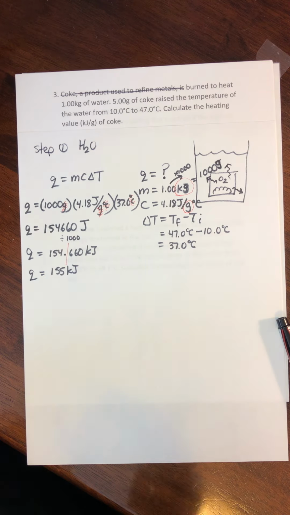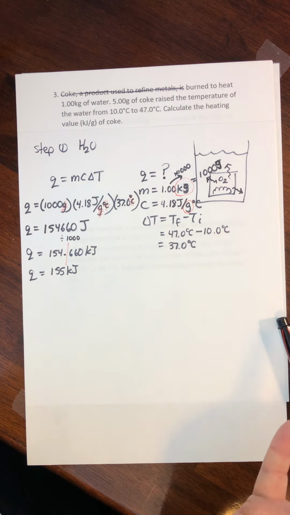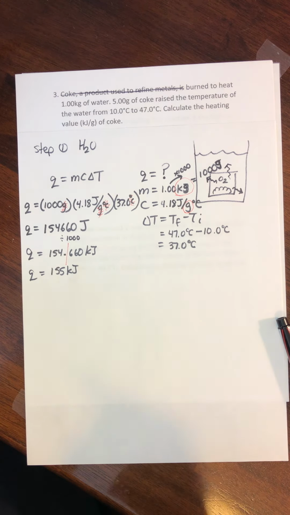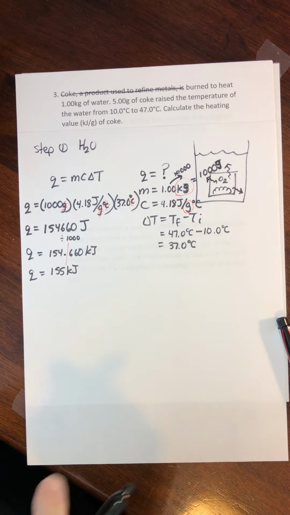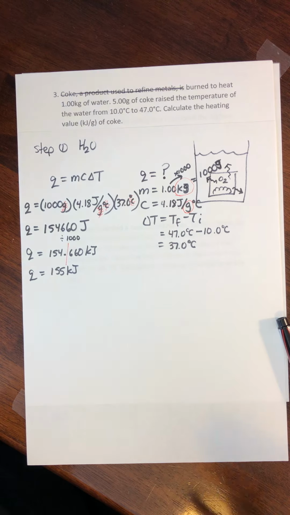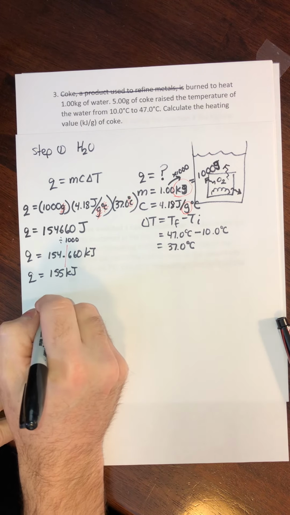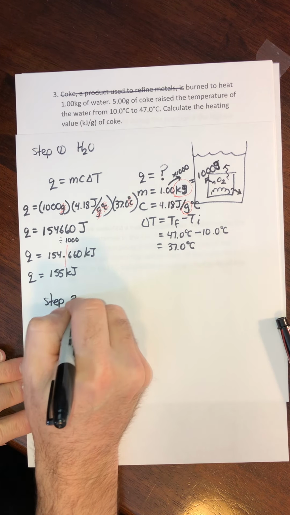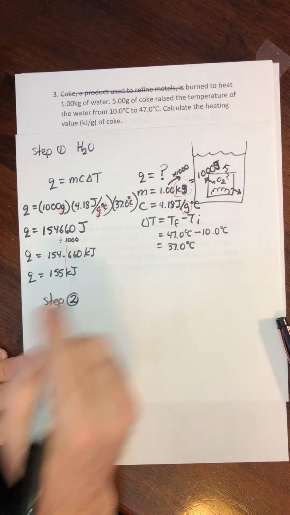Now, the water warmed up because the water absorbed heat. So from the water's point of view, this was an endothermic reaction. But from the Coke's point of view, it was being burnt. When you burn things, they give off heat. That's an exothermic reaction. That's why we have to do a sign change. Remember, step number 2 is always going to be a sign change.